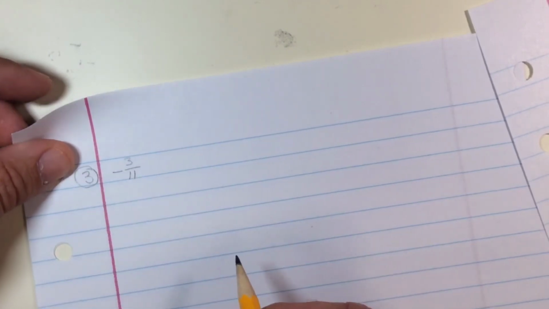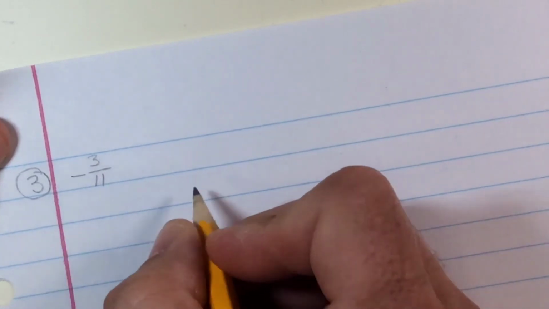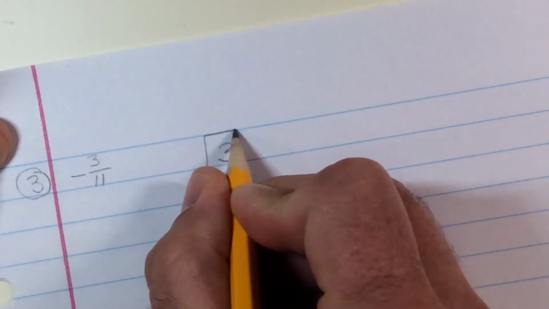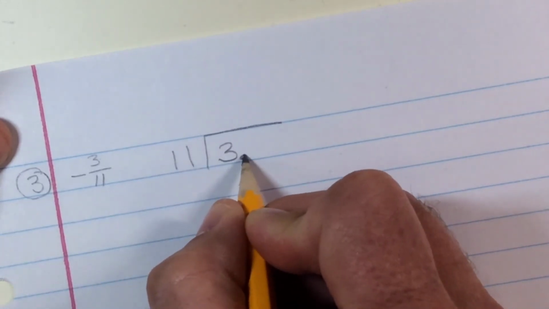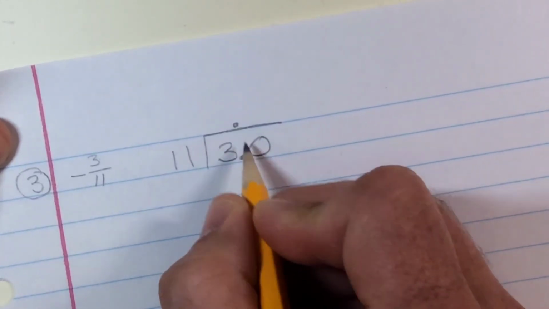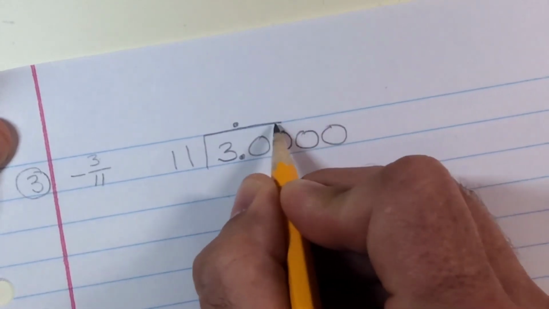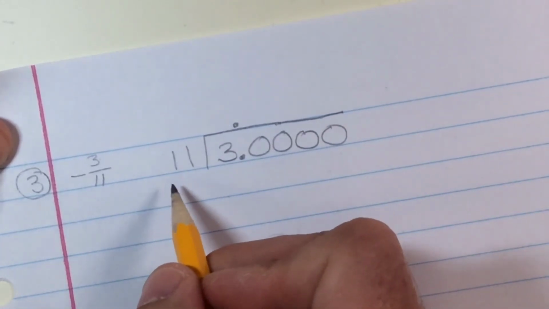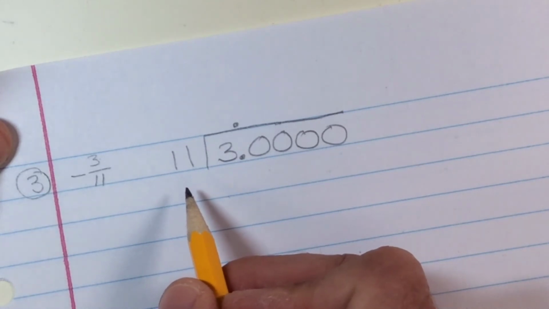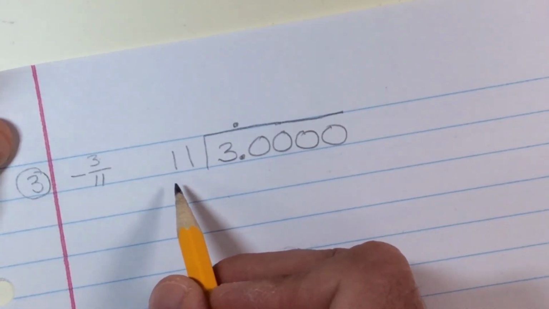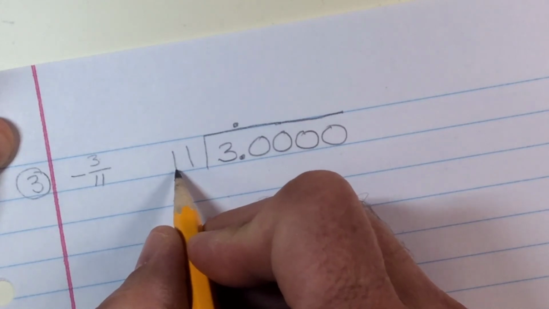Here we go. So I'll put number 3 up here, because remember, we do this nicely and neatly. We don't cram things together just to get them to fit. Here we go. Negative 3/11, that is. So what do we do? 3 divided by 11. 3 in the box, 11 out here. And I'll put a 0 and I'll put a decimal, annex some zeros here. I know dividing by 11 usually gives us a repeating decimal. So let's check this out.